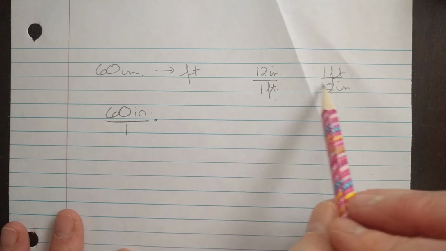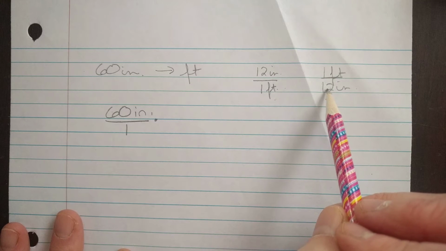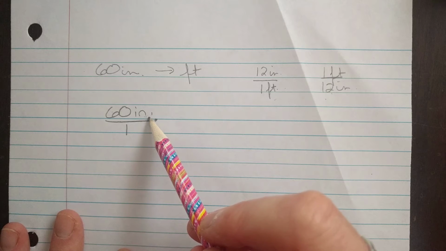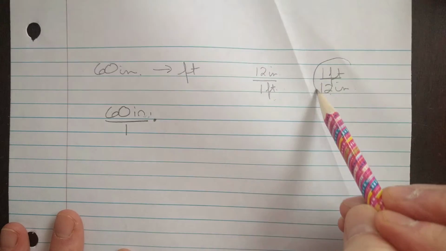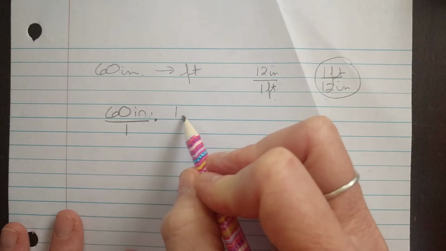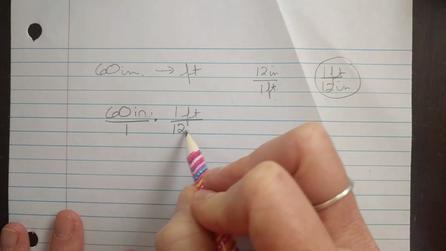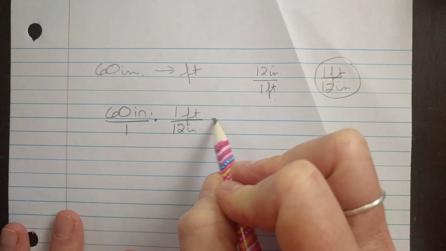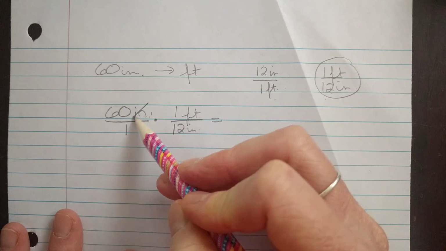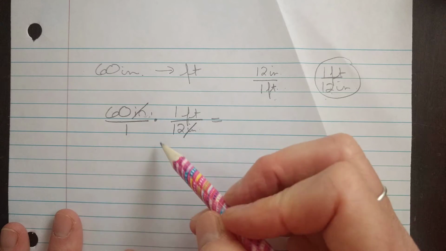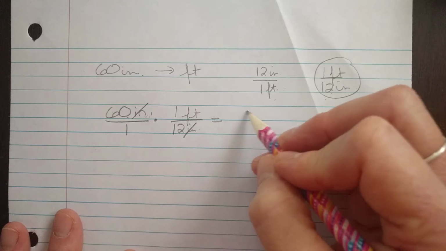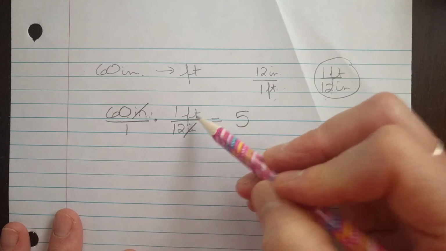The way you choose which one to use is you use the one that has the unit that you're trying to get rid of, the inches, in the denominator. So we'll choose that one. We're going to multiply times 1 foot over 12 inches, which is the same as multiplying by 1. We can see that the units will cancel. There's an inches in the numerator and an inches in the denominator. So when we do the math, we're going to do 60 divided by 12, which is 5, and the only unit that we have left over is feet.